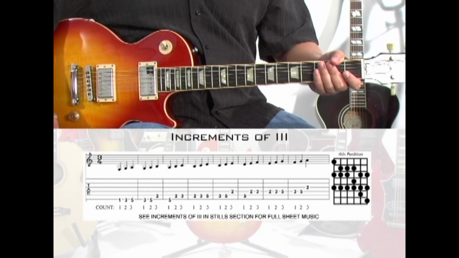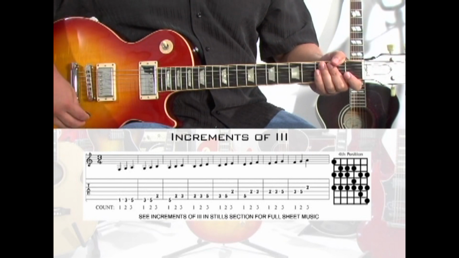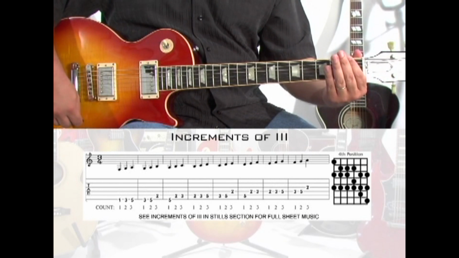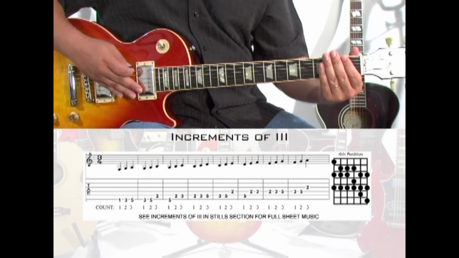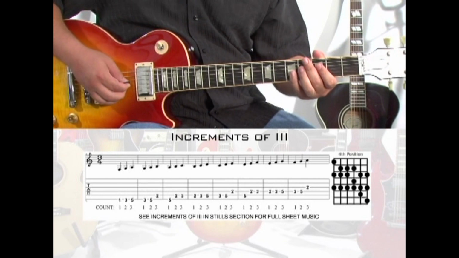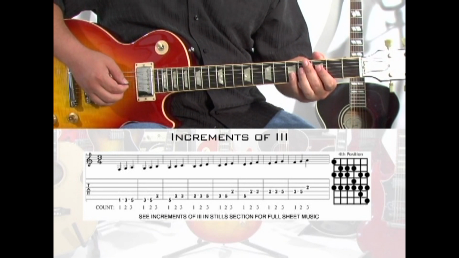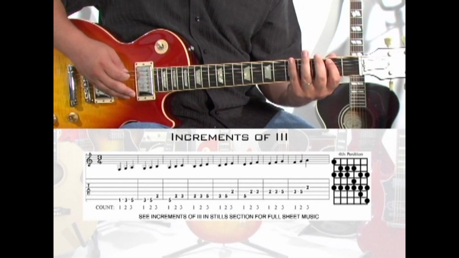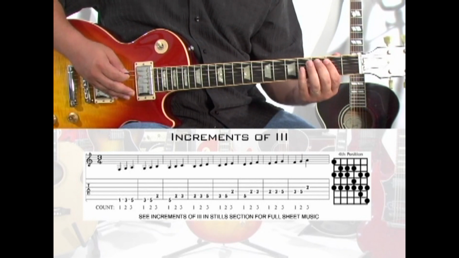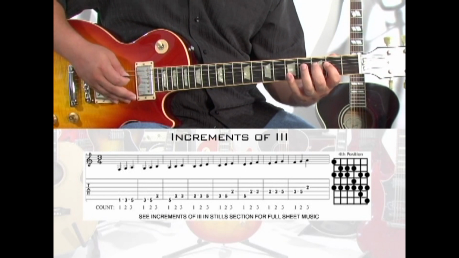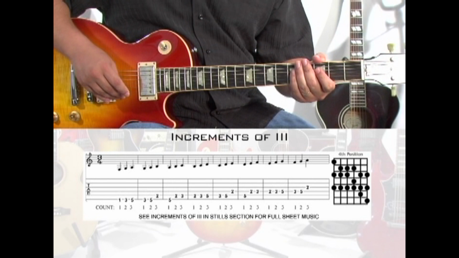Next, we have increments of 3, where we'll break the scale into patterns of 3. We're going to use the F position for this pattern, and instead of playing the scale position all the way through, which can get redundant, what we'll do is we'll break it up, play notes 1, 2, and 3, 2, 3, and 4, 3, 4, and 5, 4, 5, and 6, and so on. Allow each note to ring out for a full count.